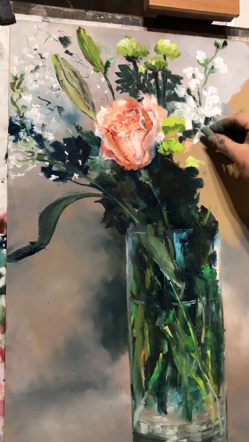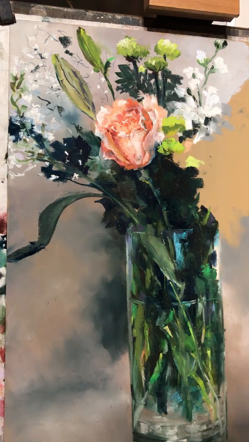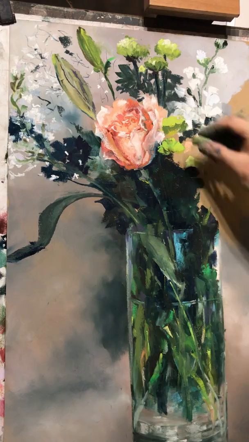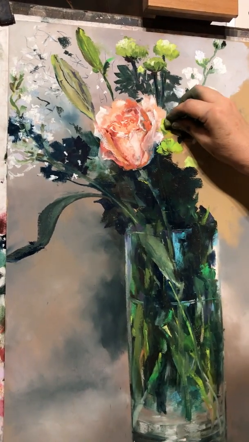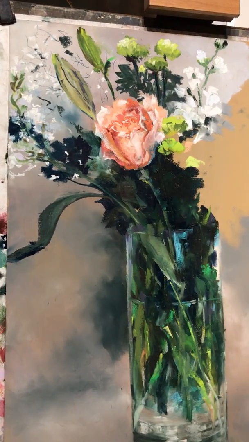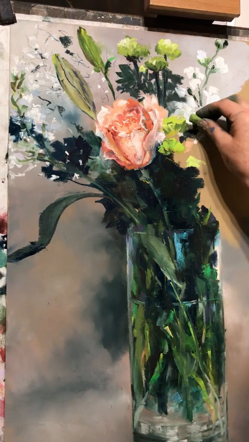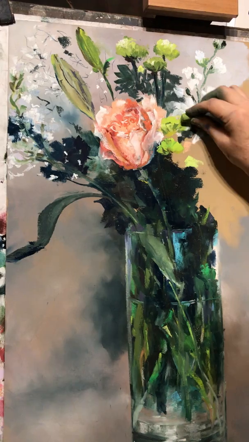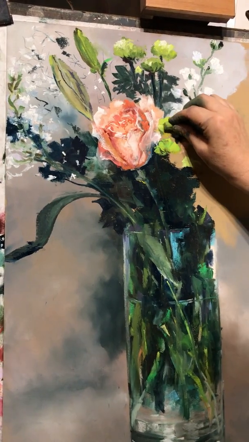So let me just find where I am with those little green ones, because I think these are some sort of... I feel like there's some sort of chrysanthemum maybe. If anyone knows exactly what they are, feel free to let me know.